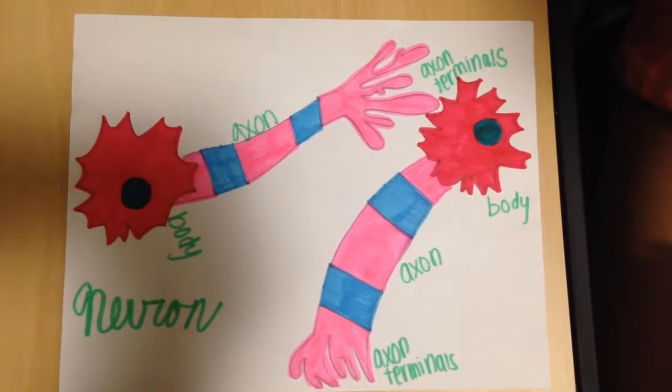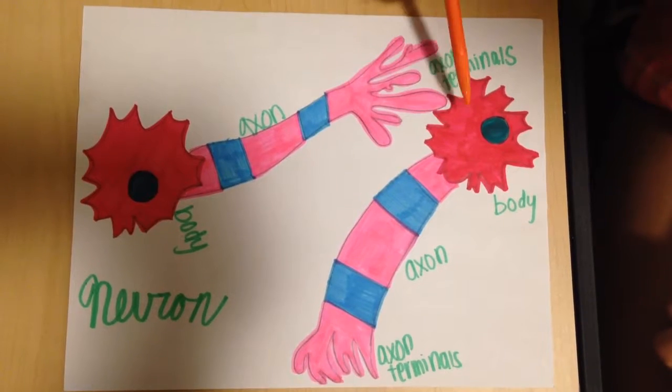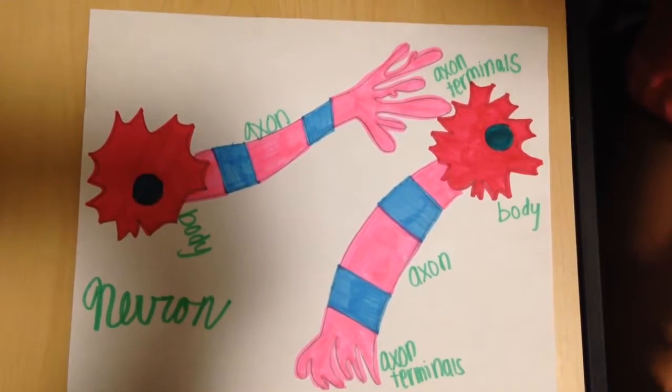When a neuron is connected to another neuron by the dendrite, the passing of the signals from the first neuron to the second neuron is called synaptic communication.